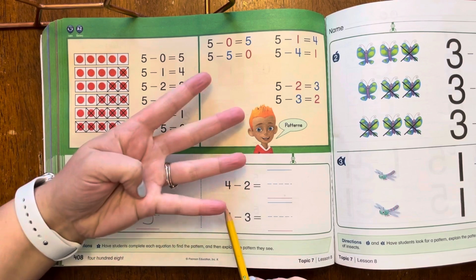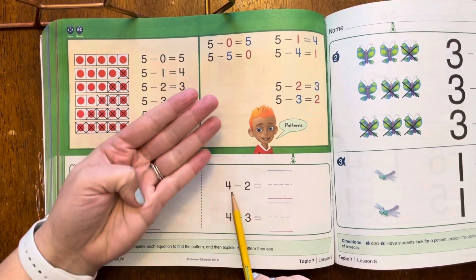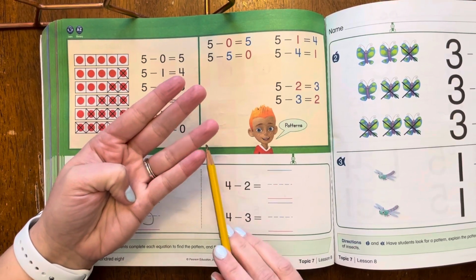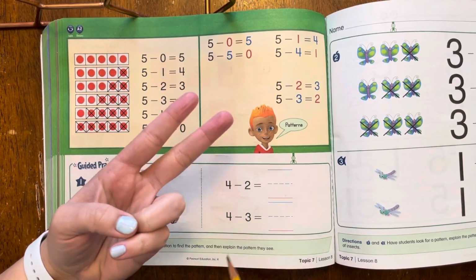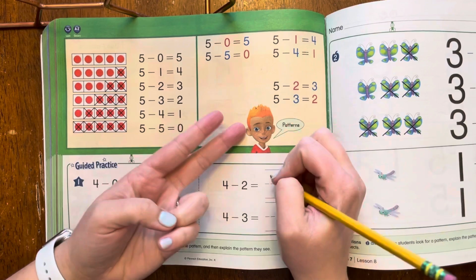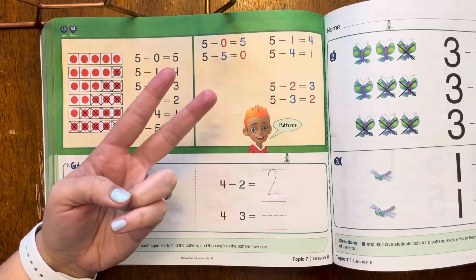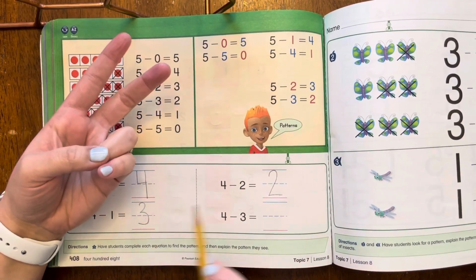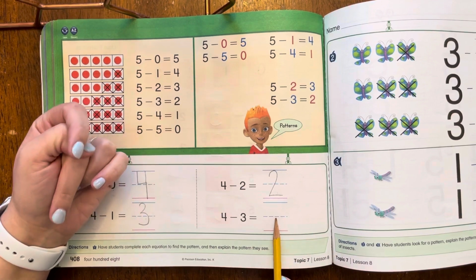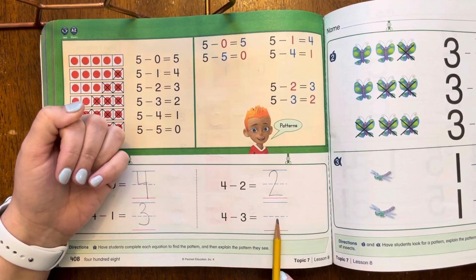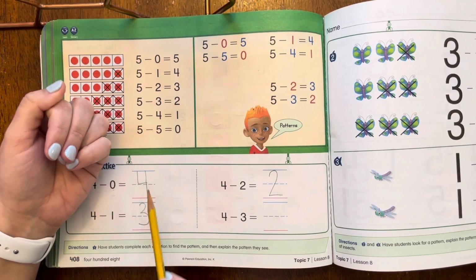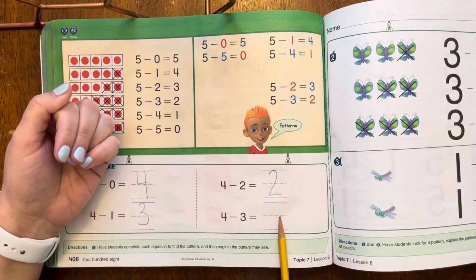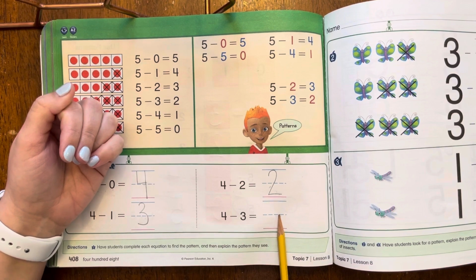So we're gonna start with 4, put 4 fingers up, take away 2. So take away 1, 2 fingers. How many are left over? 2 fingers are left over. We were right. 4, 3, 2. Now let's see, what could this one possibly be? Let's make a guess. What do you think this one could be using the pattern? 4, 3, 2, 1. It could be 1.